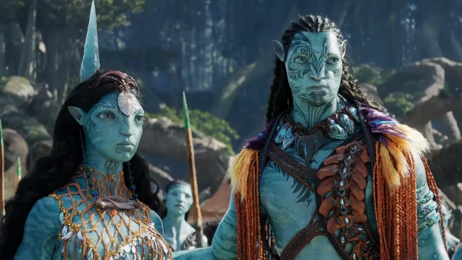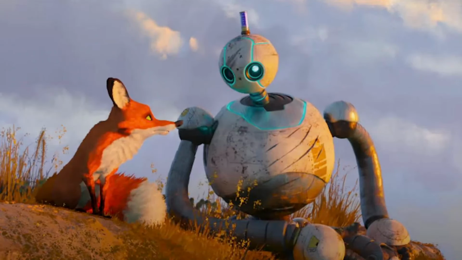It was used in Avatar: The Way of Water, which was the second edition of the Avatar franchise, and also The Wild Robot. These were two of the most recent movies that have used it, but there have been quite a few.